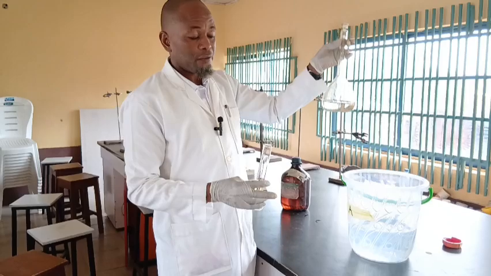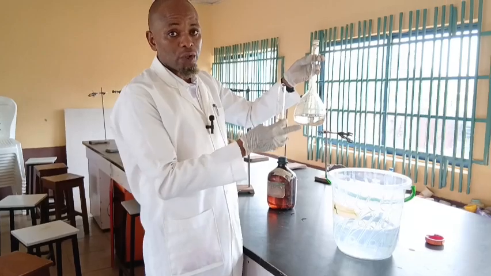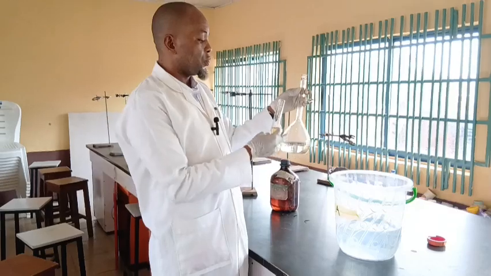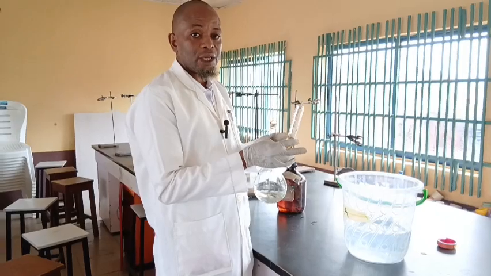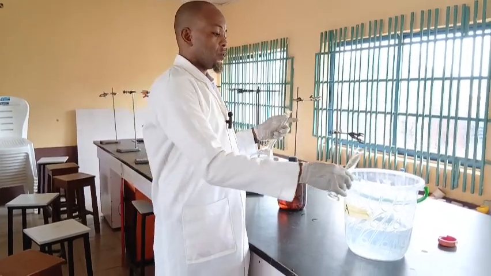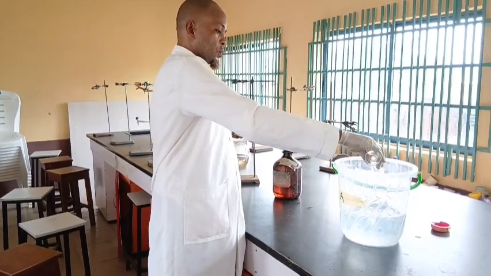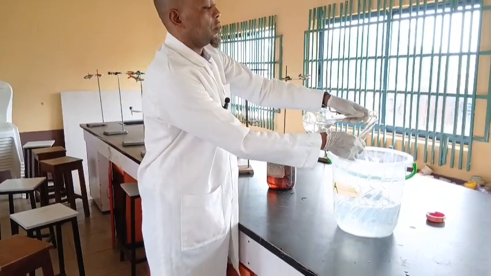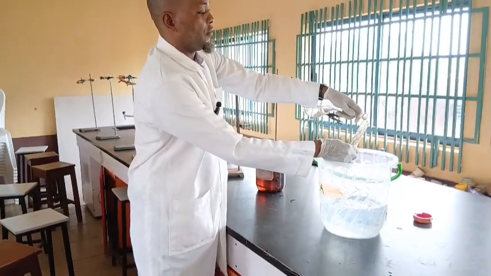I measured 5 of it, but I've added 4 here, and I pour part of the 5th one inside it. The reason I reserve this one is that I'll use it to rinse the content of the conc acid later. I haven't done that yet. For the last one, make sure it's away from your face.